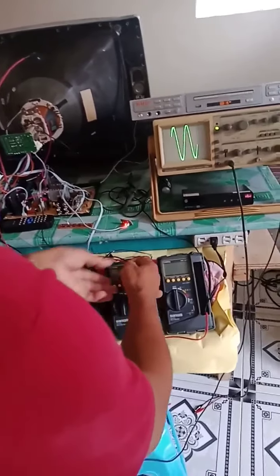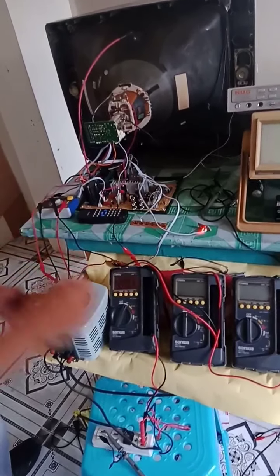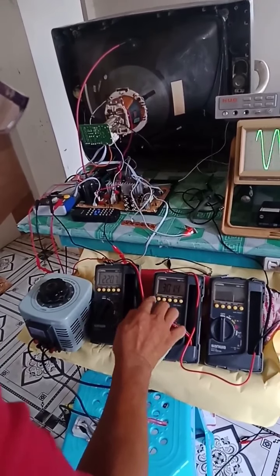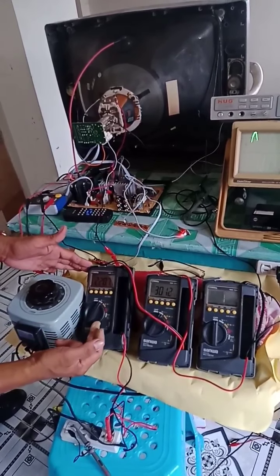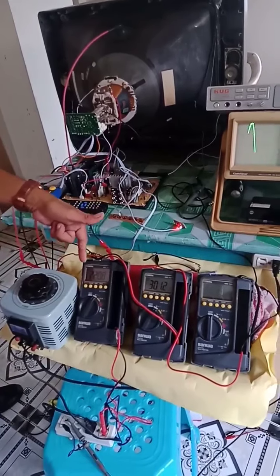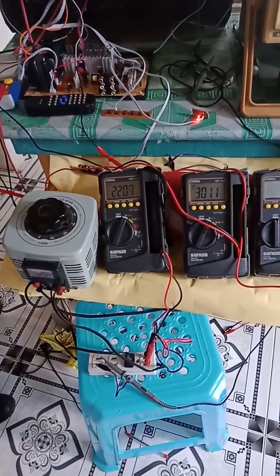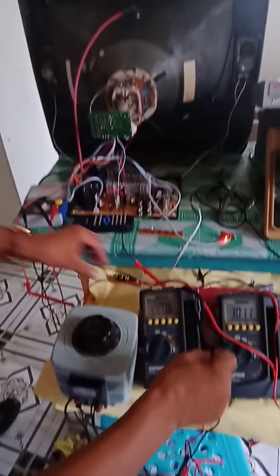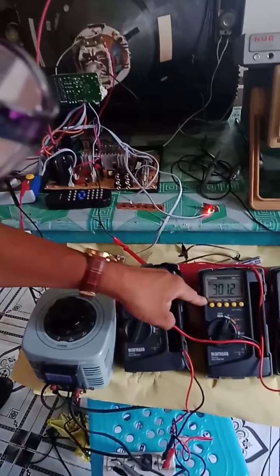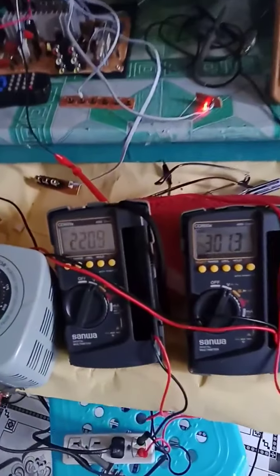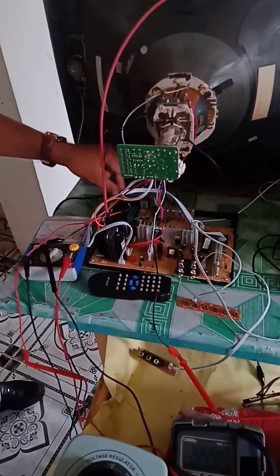So what will be the voltage across this? This digital meter is set to AC voltmeter. Now it registers the 220 volts that measures the voltage at the outlet, which is the actual voltage distributed to the TV receiver. This second multimeter is set again to voltmeter, set to DC, which is at the output of the rectifier diodes or across the supply filter capacitor.